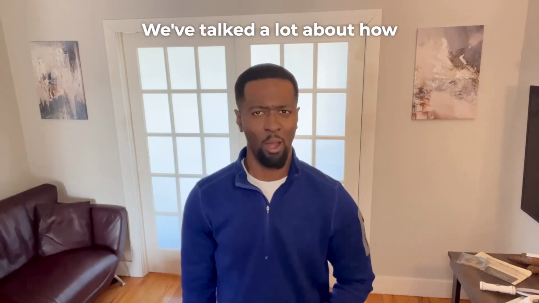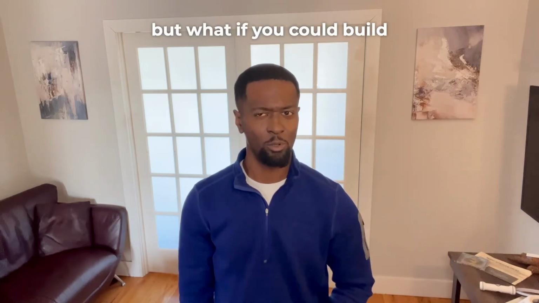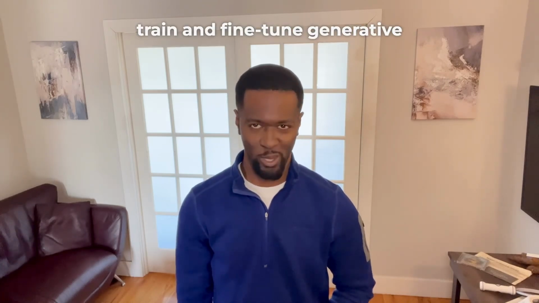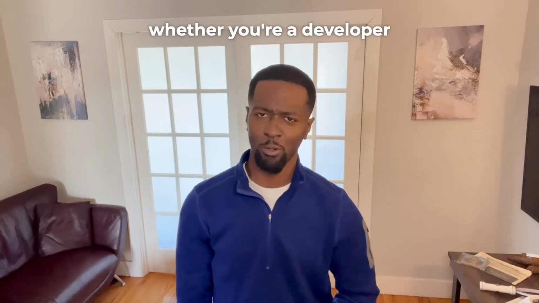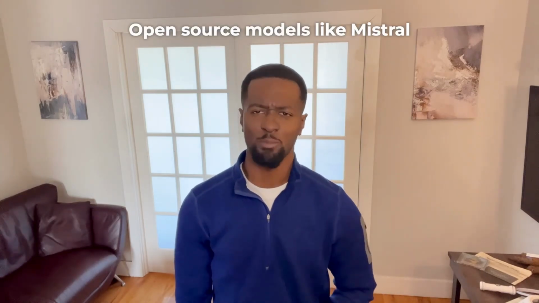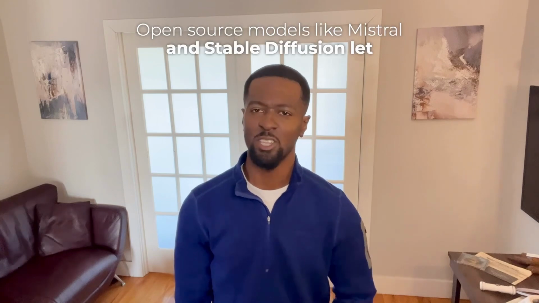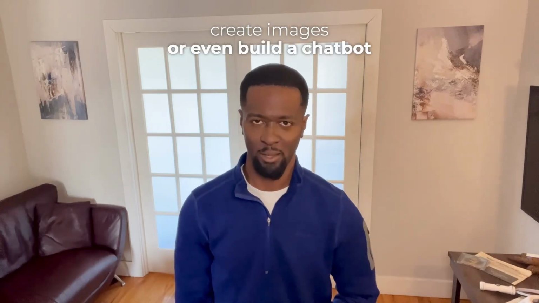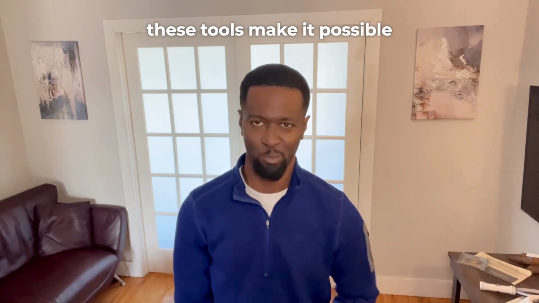We've talked a lot about how AI works, but what if you could build your own? In today's episode, we'll dive into how you can train and fine-tune generative AI models, whether you're a developer or just getting started. You don't need millions of dollars to build AI. Open source models like Mistral and Stable Diffusion let you fine-tune AI for your own needs. Whether you want to generate text, create images, or even build a chatbot, these tools make it possible.